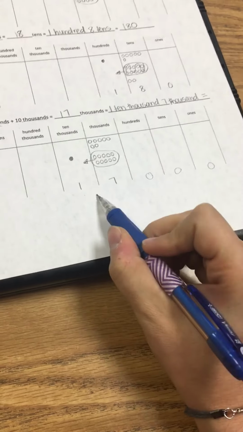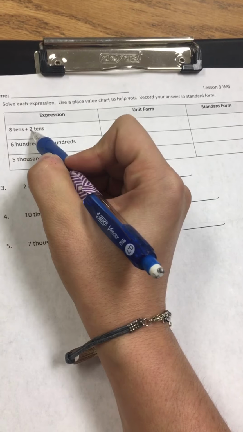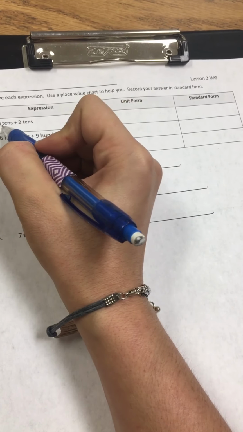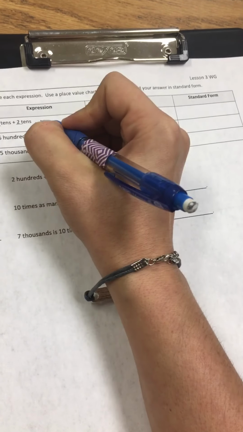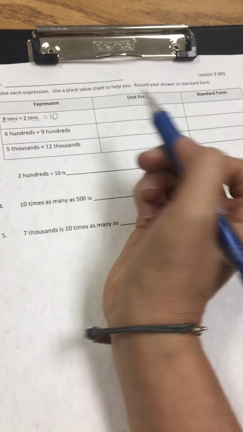The back is going to be a little bit more difficult, only because now we don't have the place value chart and we're going to have to think about what unit it is going to move up to. So here we have 8 plus 2. Well, I know that 8 plus 2 is 10. And it's in the unit of tens.